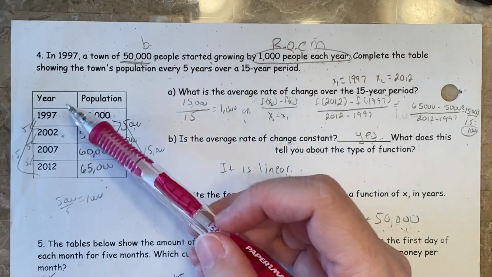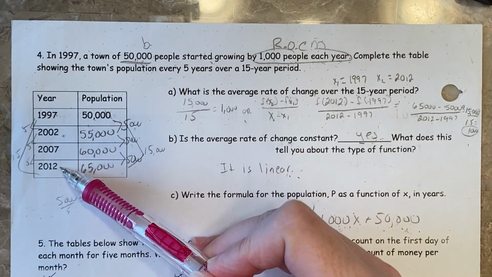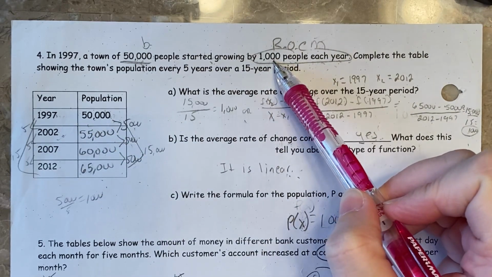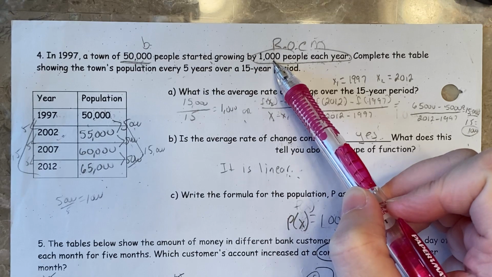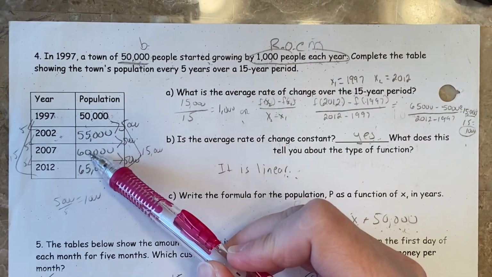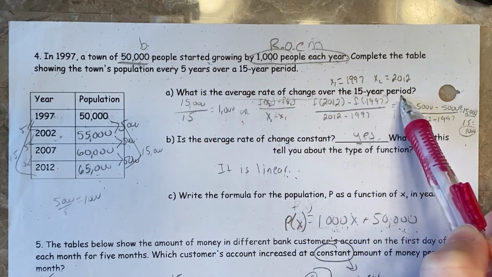So you have to be careful because if you don't look carefully, you could think these go up by ones, but they don't. They go up by 5. So every year is 1,000, which means every 5 years would be 5,000. So notice these all increase by 5,000. Average rate of change over the 15-year period.